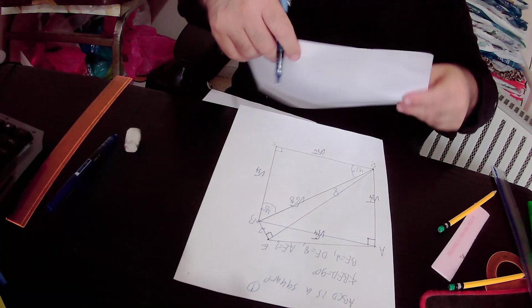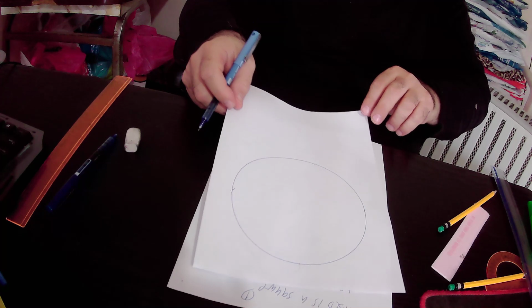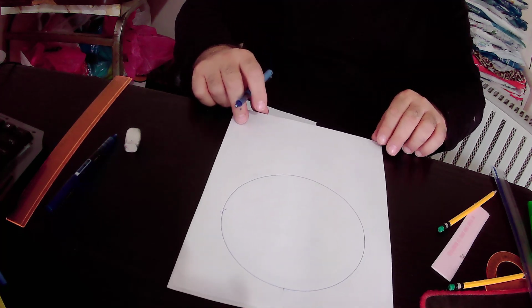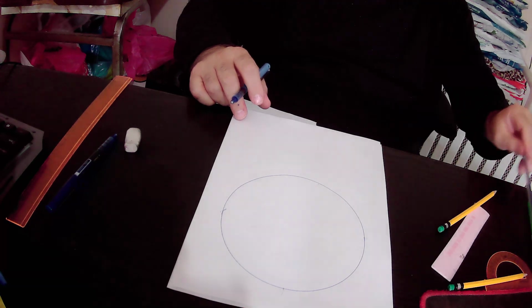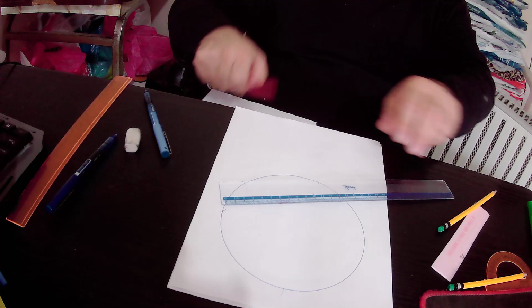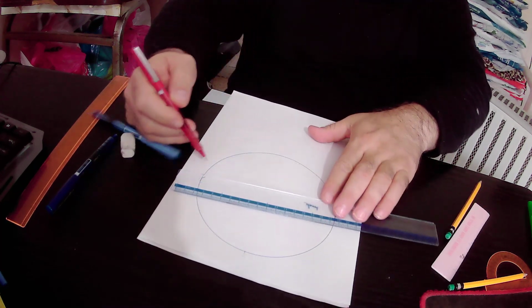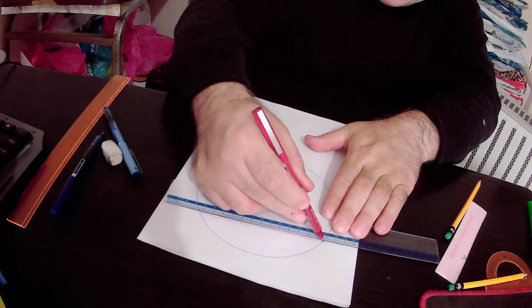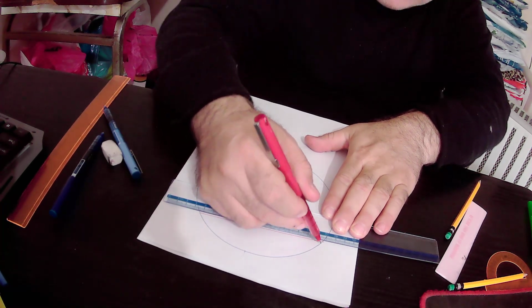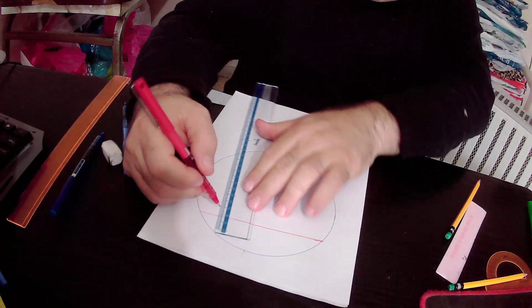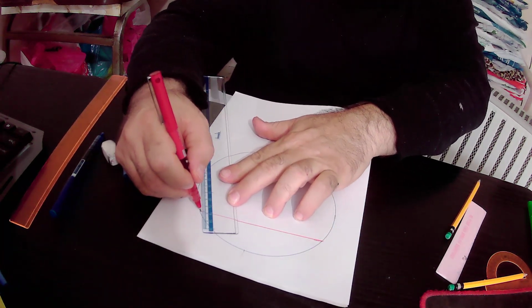and inside this circle you have quadrilateral ABCD inscribed by this blue circle.